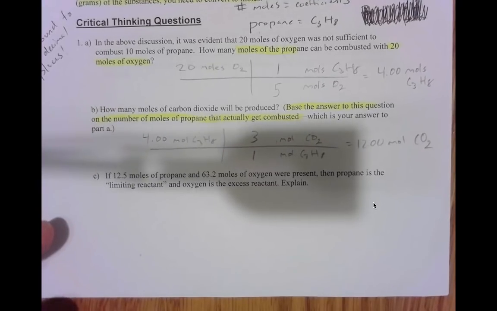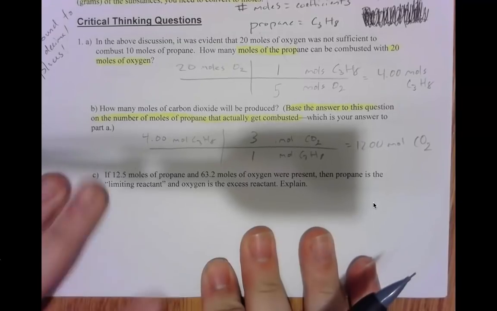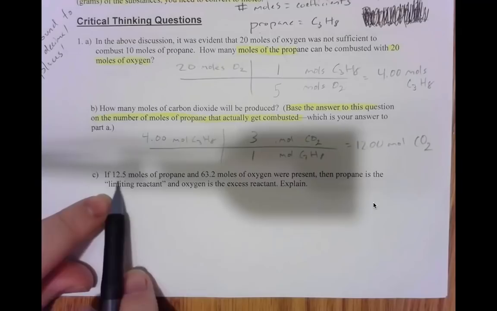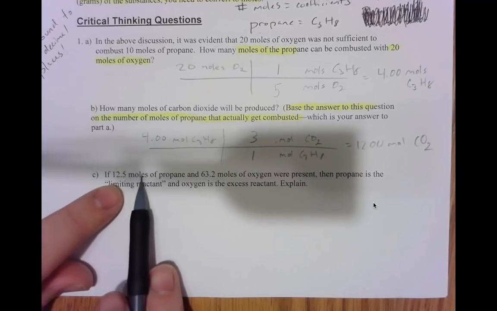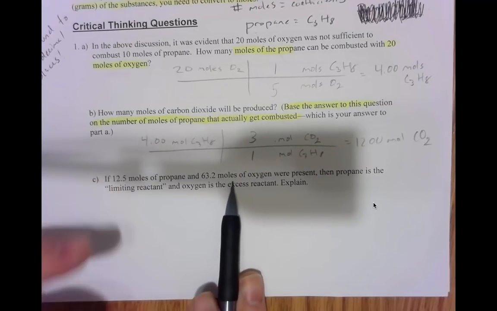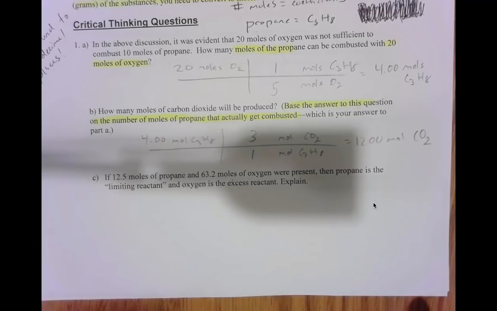So part C is now telling us if we have 12.5 moles of propane and 63.2 moles of oxygen, then what is the limiting reactant and what is the excess reactant? Well, it tells us that propane is the limiting and oxygen is the excess, and we need to explain why. So what we need to do here is take either our moles of propane or our moles of oxygen and convert to moles of the other reactant to see how much we actually will use and then be able to compare.